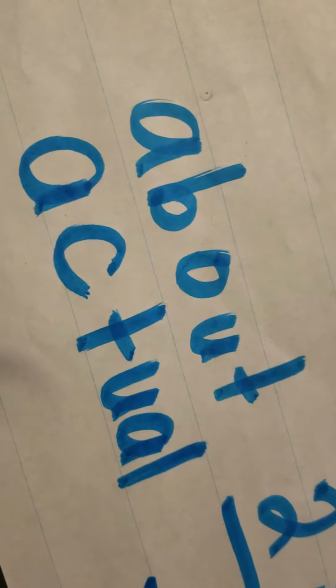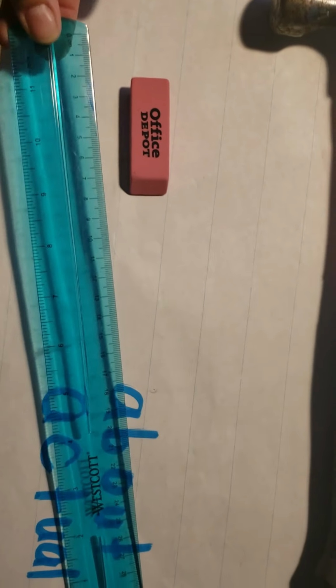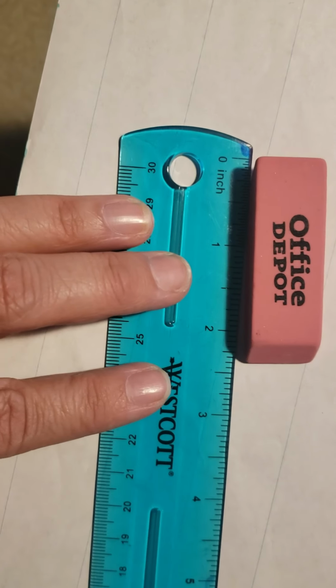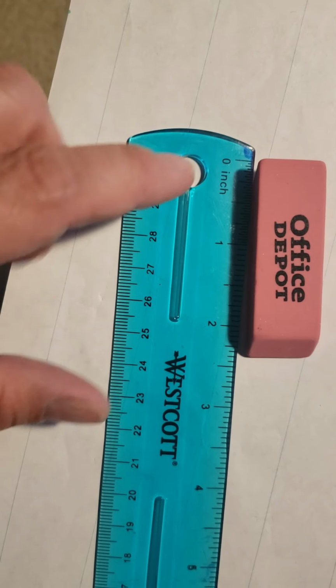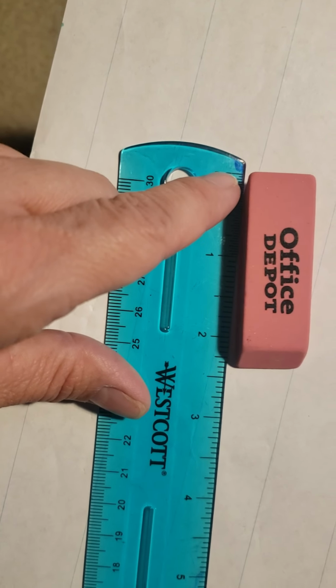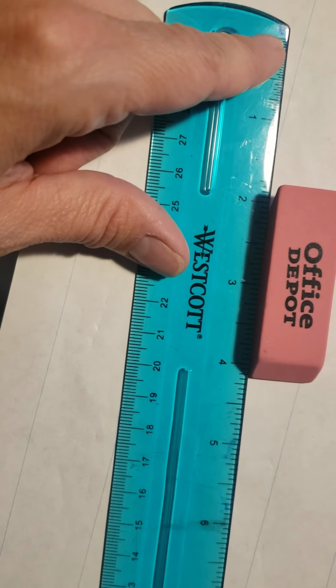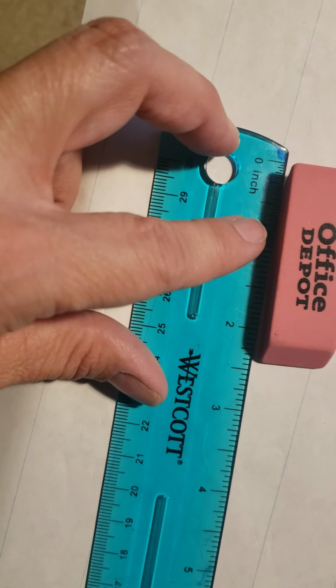So I'm estimating, and then I'm actually going to measure. I'm going to make sure I'm on my inches side. And I'm going to start at the 0, boys and girls, because that is where we start. We don't start at the end of the ruler. We don't start in the middle of the ruler. We start at the 0.